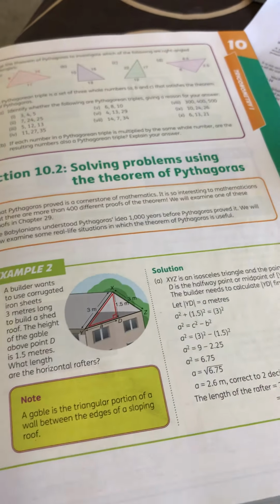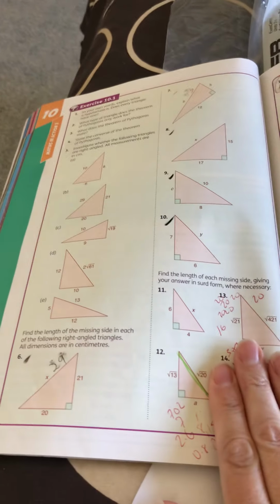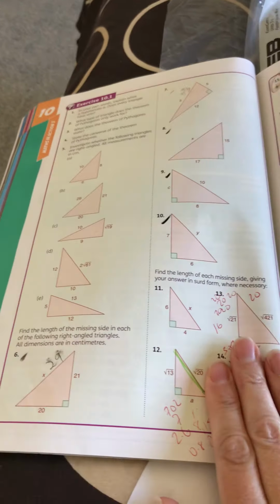Okay. So, if we take a look at the triangles on this page, the first thing I'm going to ask you to do for me, I'm not going to ask you to do a huge number of them, I'm just going to ask you to do 6 through to 10. Okay, so page 184, 6 to 10.